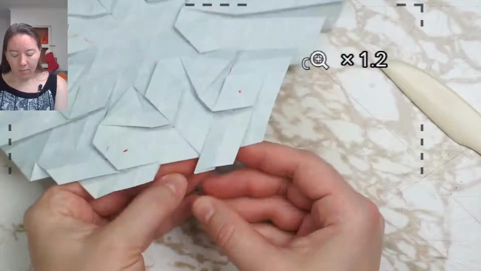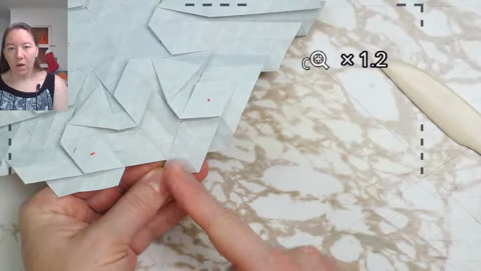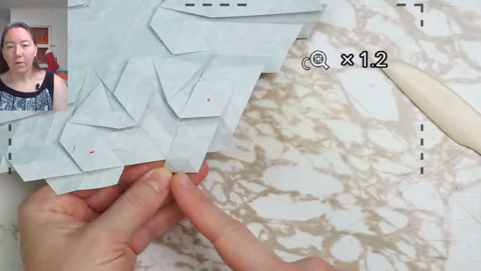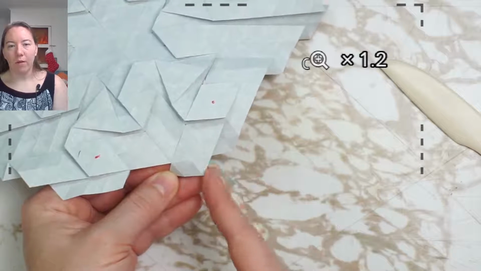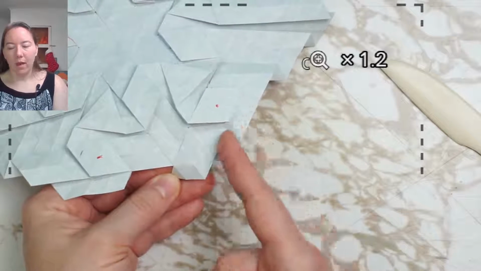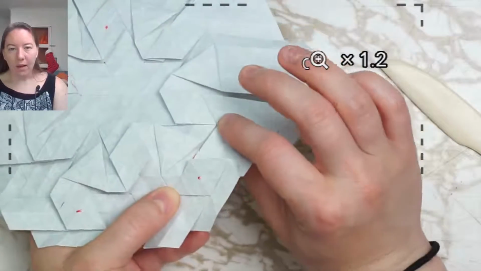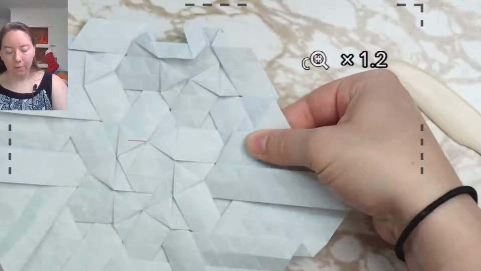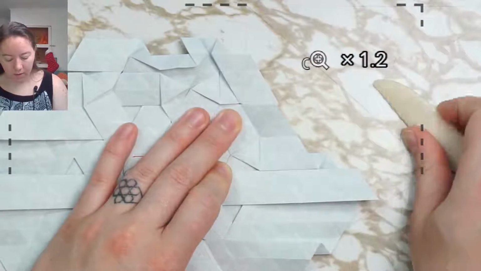The one that I was missing here is from an intersection of a pleat going this way from that closed hexagon and this pleat from the hybrid hexagon. So now I've got that triangle wrap. I'm going to flip over and squash.